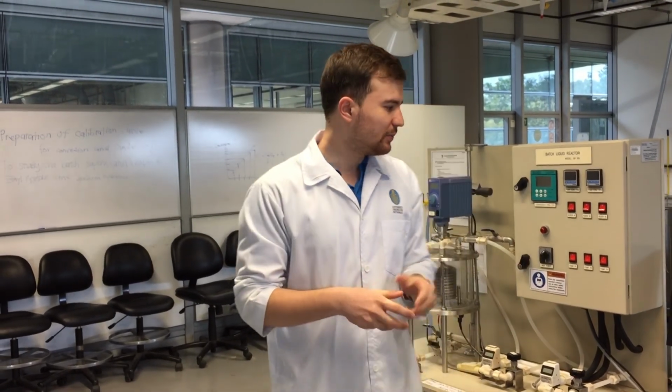For the third error and recommendation part, the reading of the conductivity of the solution in the batch reactor is fluctuating with time. So in order to solve this problem, we need to repeat the experiment several times to take the average value for the conductivity.